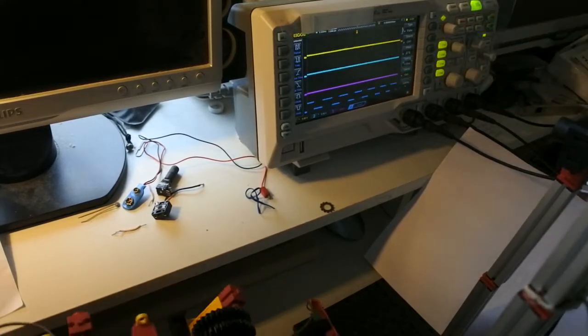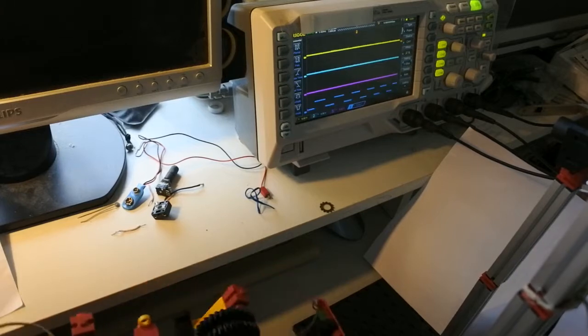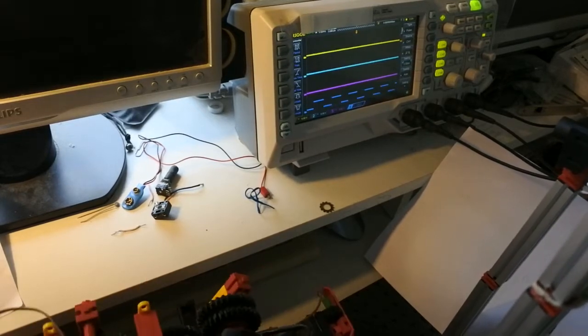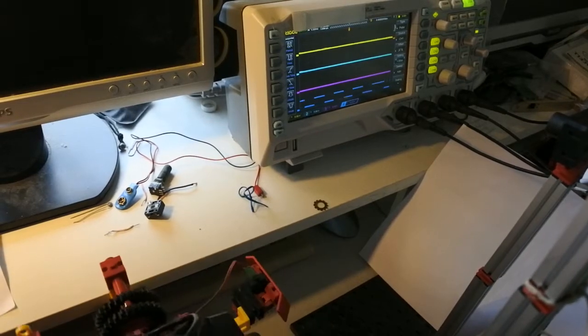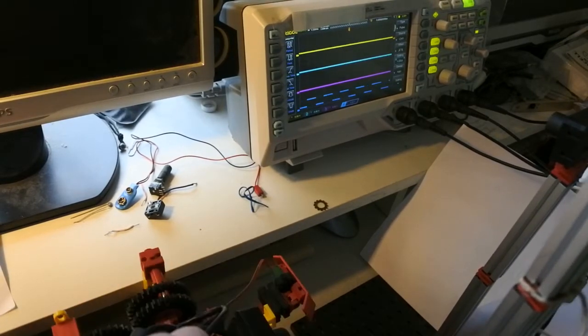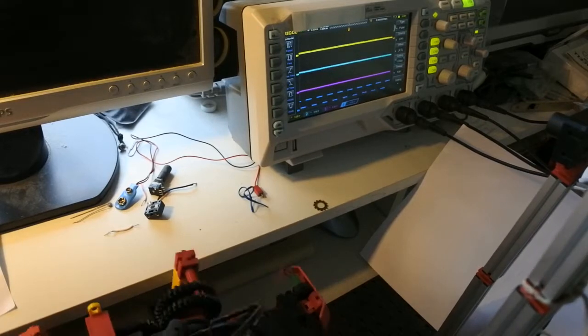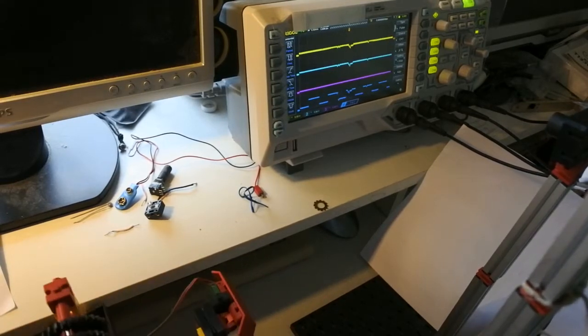This one doesn't seemingly show anything. So if I take the probe off, there's no difference at all. And now it should see something, but it doesn't.